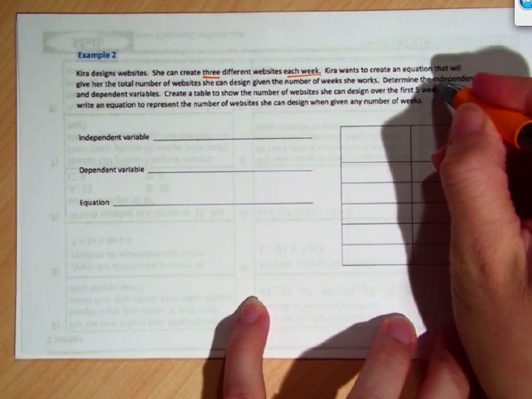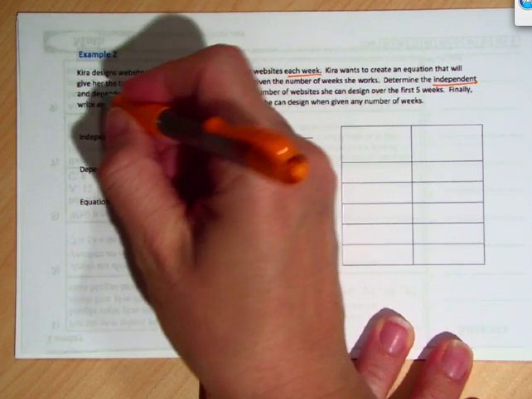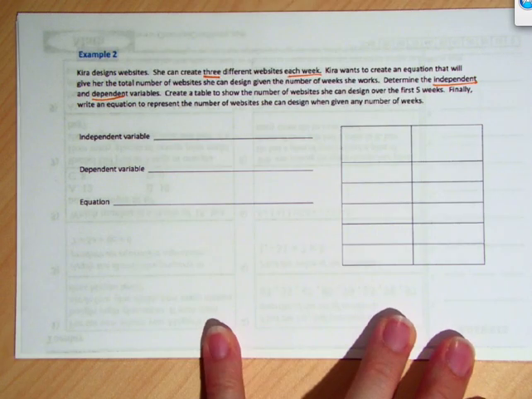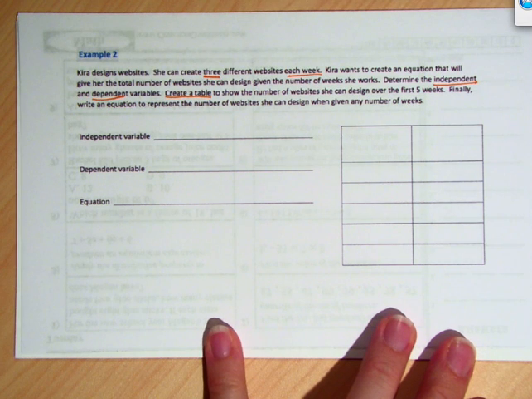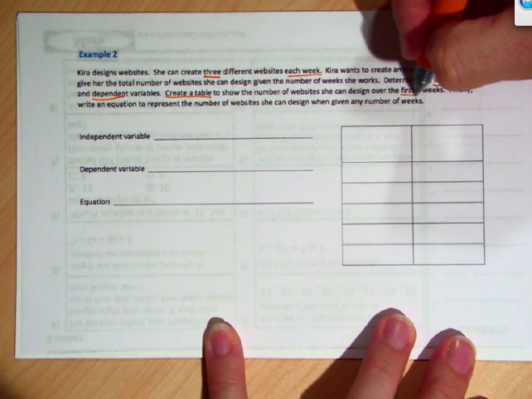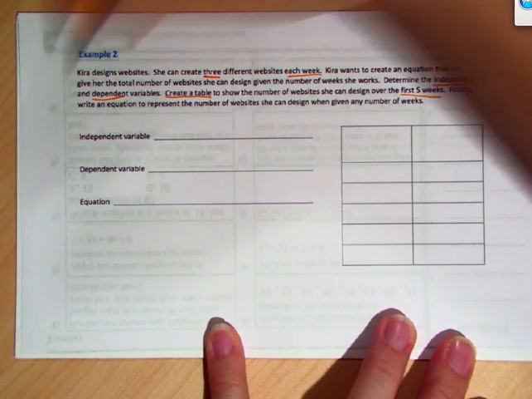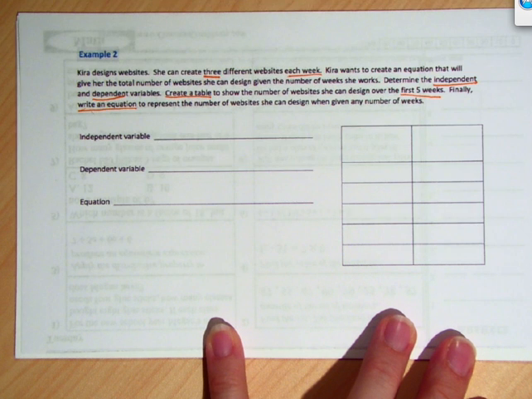Determine the independent and the dependent variables, so we have to figure that out again. Create a table to show the number of websites she can design over the first 5 weeks. Finally, write an equation to represent the number of websites she can design when given any number of weeks.